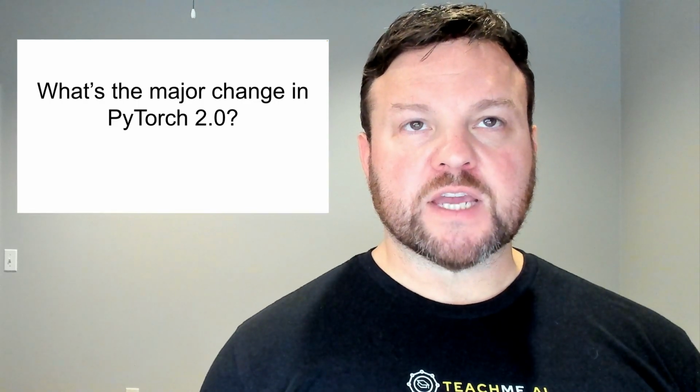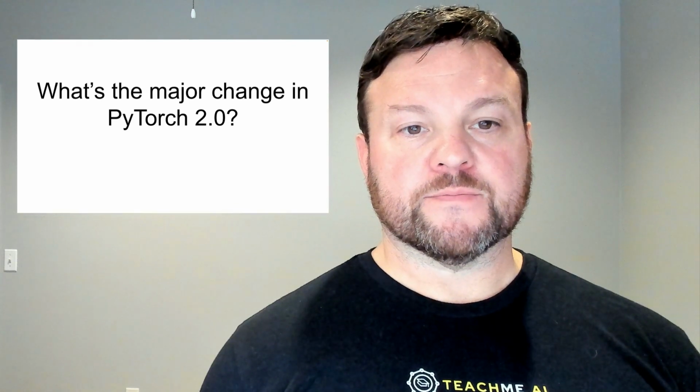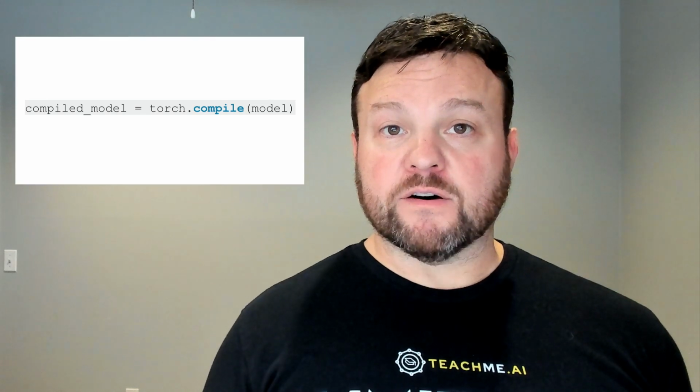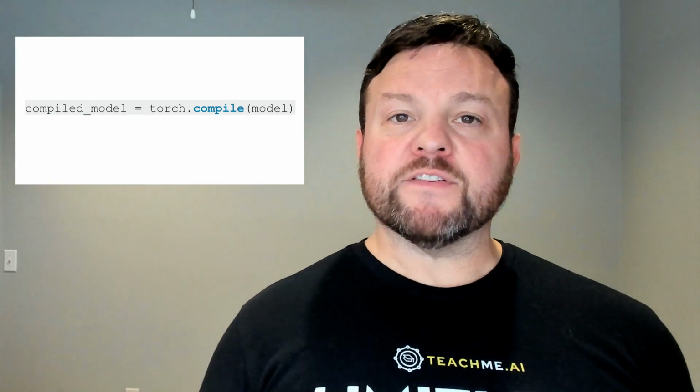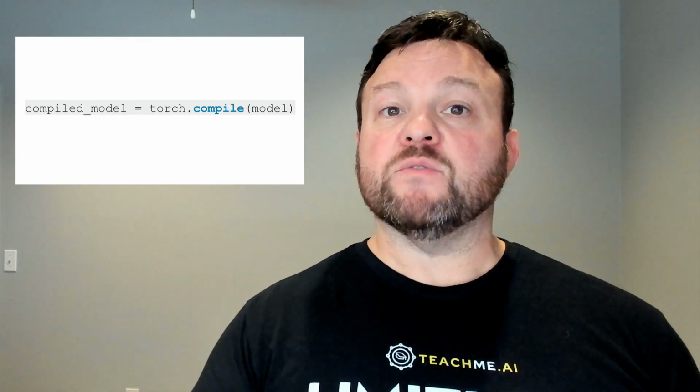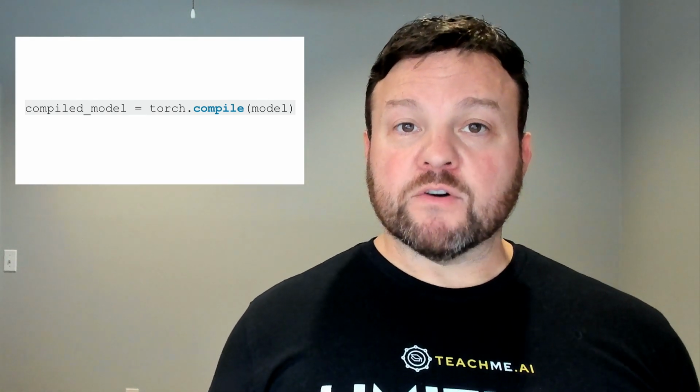What's the major change in PyTorch 2.0? Okay, and it's very, very simple. It's actually so simple and so complex all at the same time. The biggest feature change is that with just one line of code, you can take your neural network model and optimize it. Right? I'll say that again. One line of code, you take your neural net model and you optimize it for training or inference.